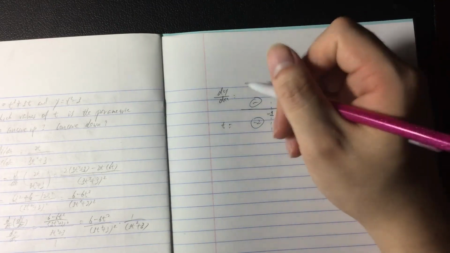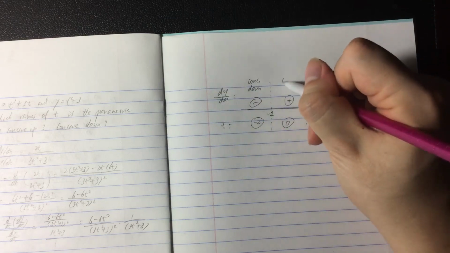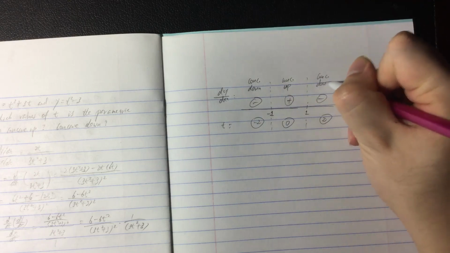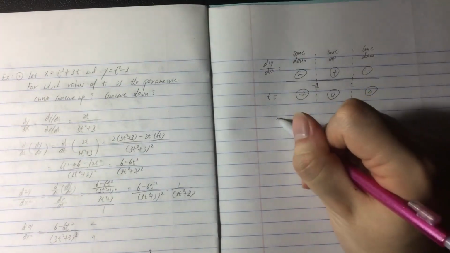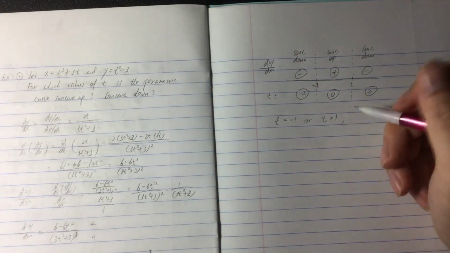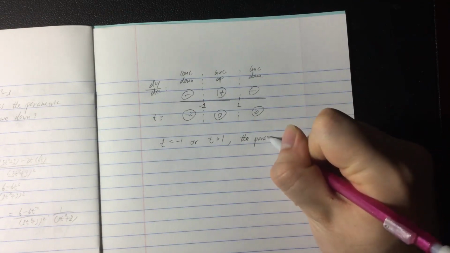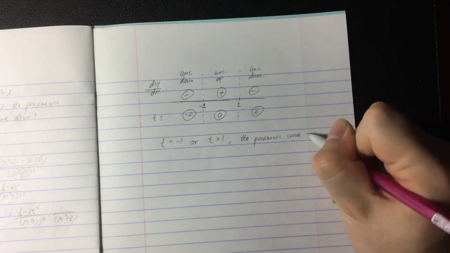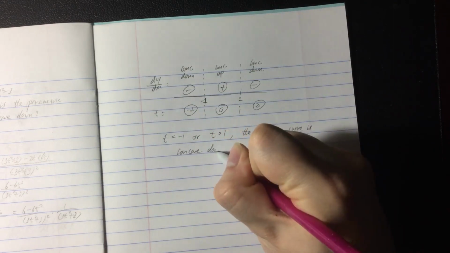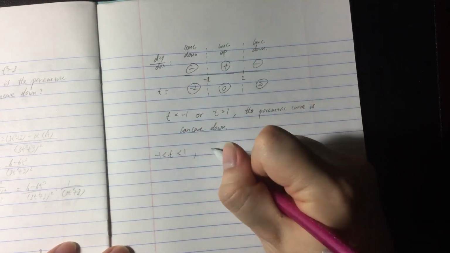When the second derivative is negative, the curve is concave down. When the second derivative is positive, the curve is concave up. So when t is less than -1 or t is greater than 1, the parametric curve is concave down. When t is between -1 and 1, the parametric curve is concave up.